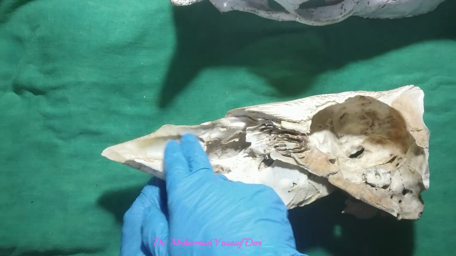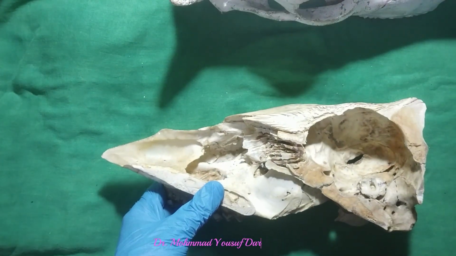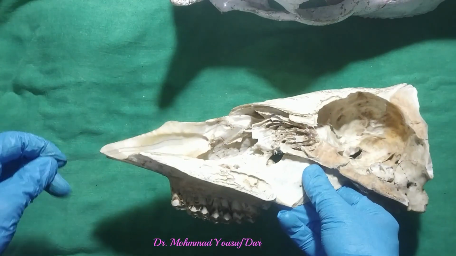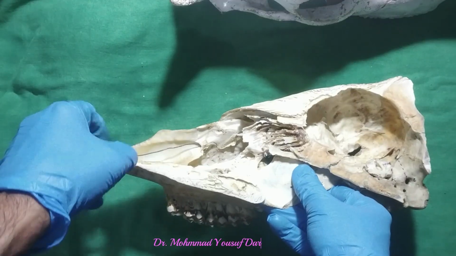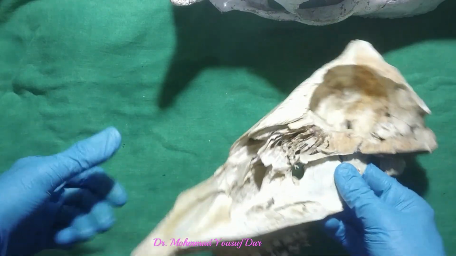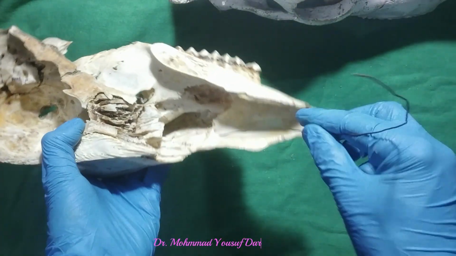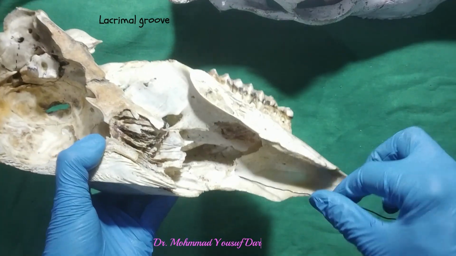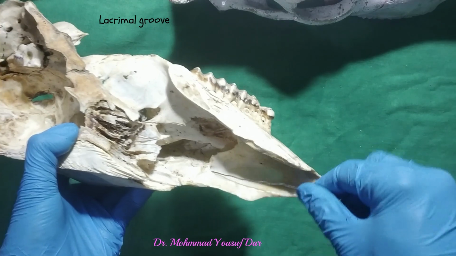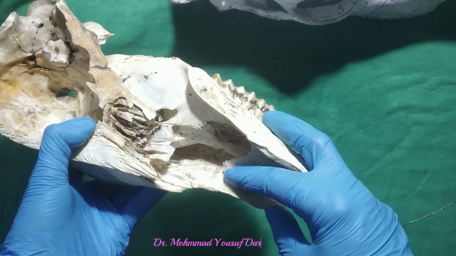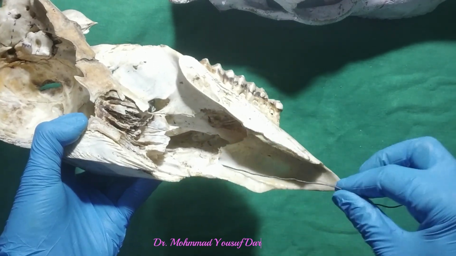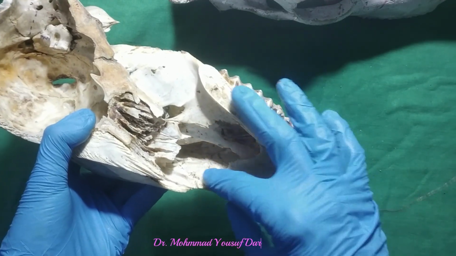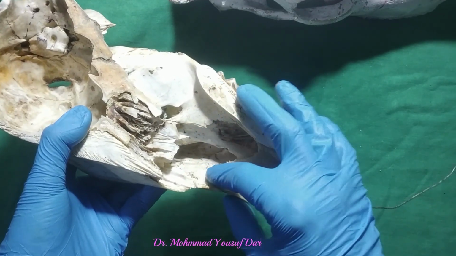ठीक है, just below the crest there is a groove present. यहाँ पे एक groove होता है. This is the groove. This groove carries the nasolacrimal duct. ठीक है, इस groove से nasolacrimal duct निकलता है through the lacrimal canal.